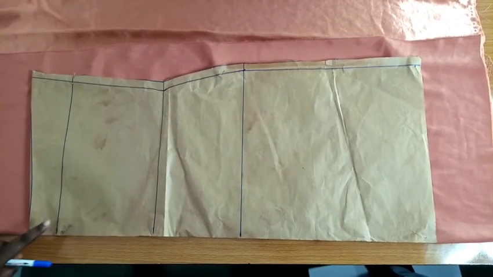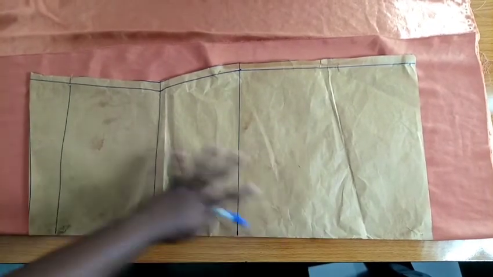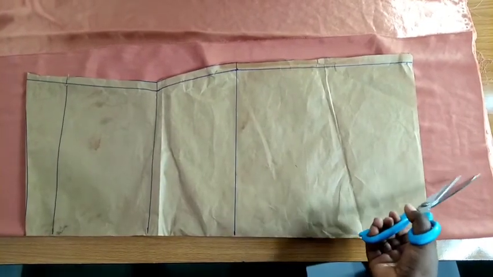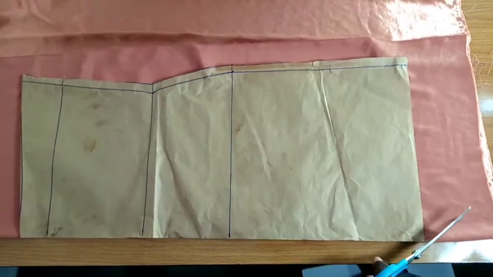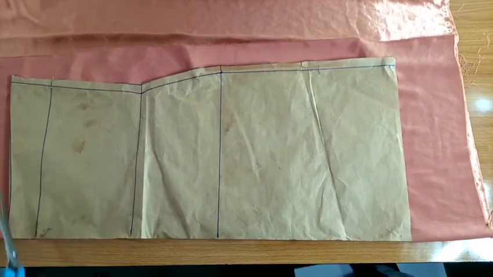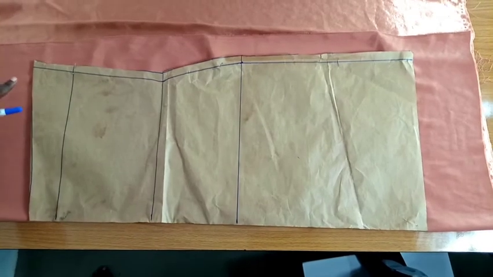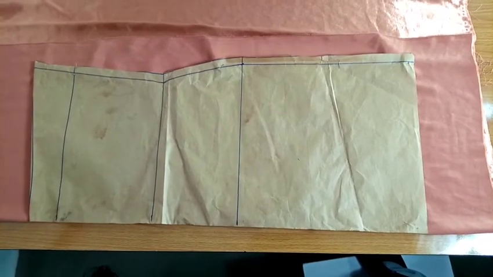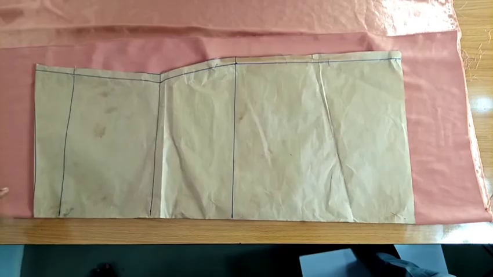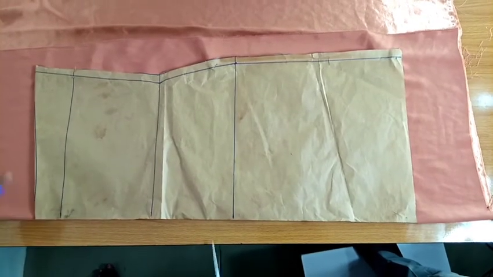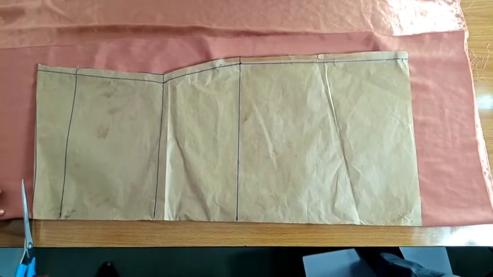I went ahead to pin down my fabric, right? And I added that allowance that I said on the length, so you can see it here. So I'm going ahead to cut. Now I'm going to be adding half of an inch sewing allowance here, which I'm going to be using to turn over my facing, right?